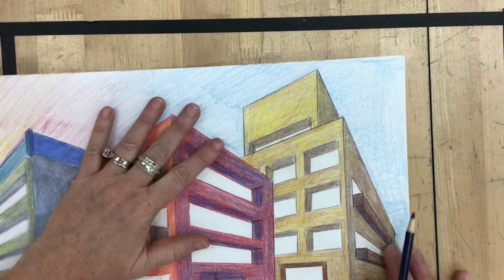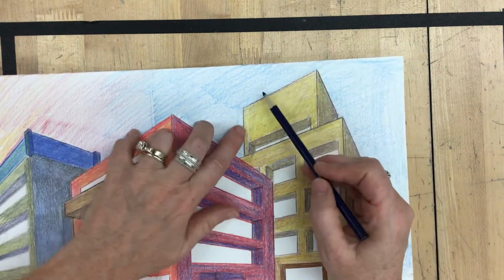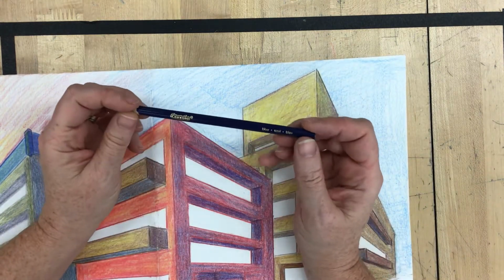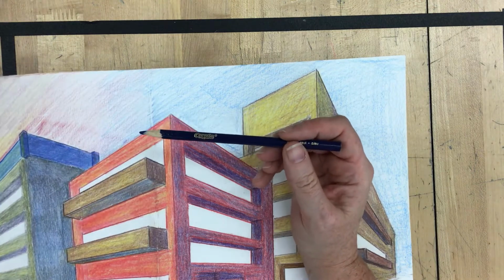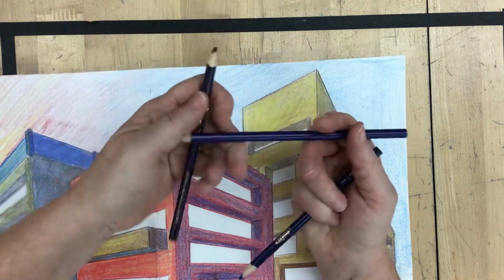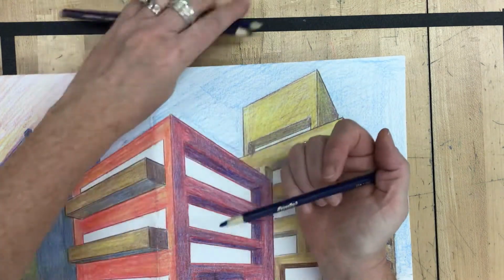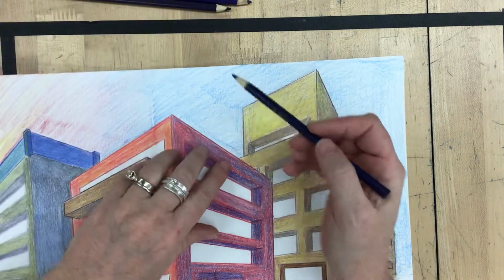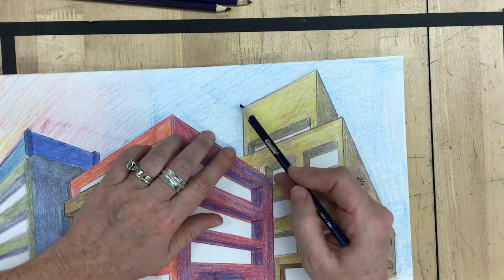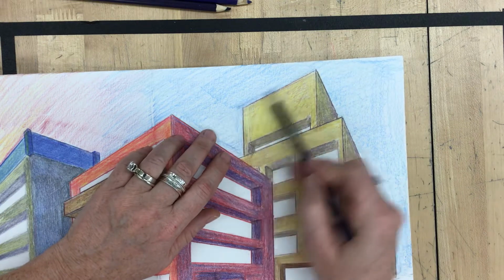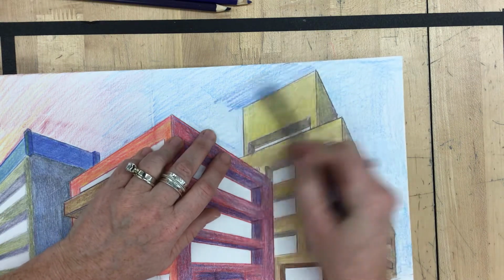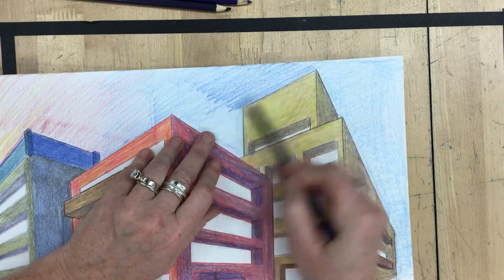Once we have the sky blue down, we're going to start with the regular blue pencil, and be sure and read them because especially navy blue and purple look very similar on the outside. And the regular blue and the navy blue do as well. So you don't want to accidentally put a color down before it's time.